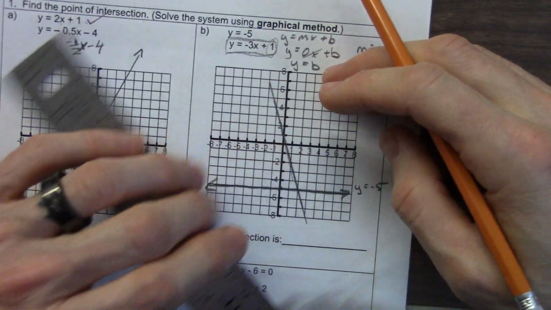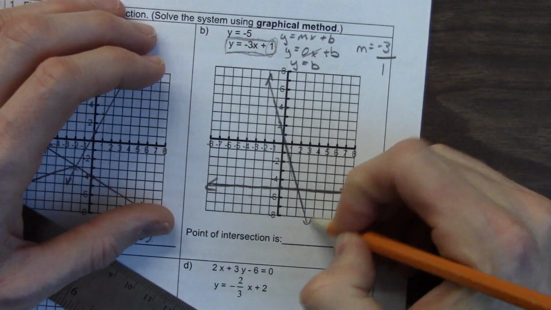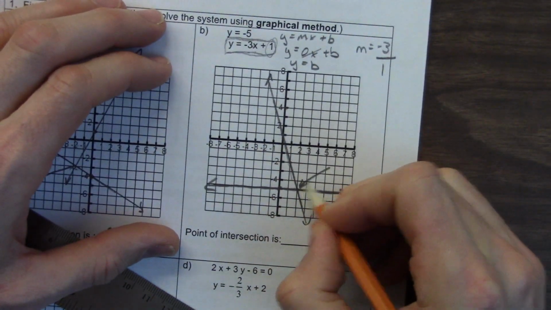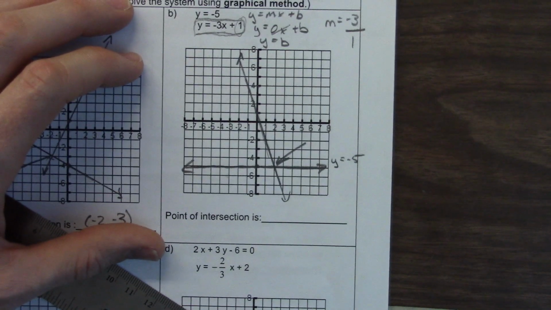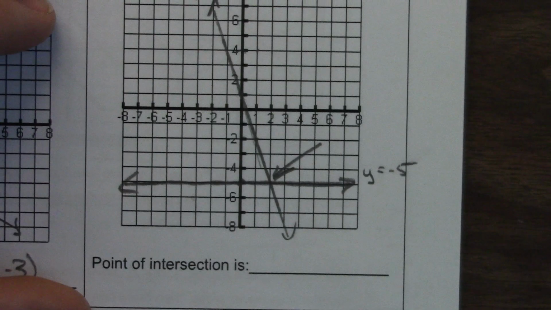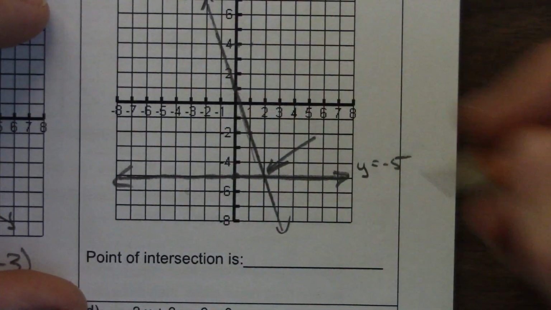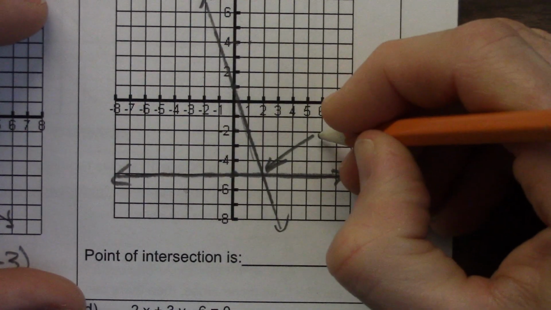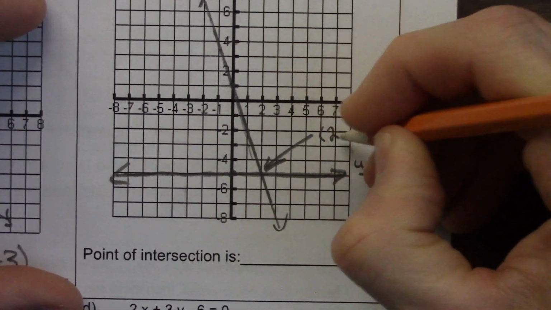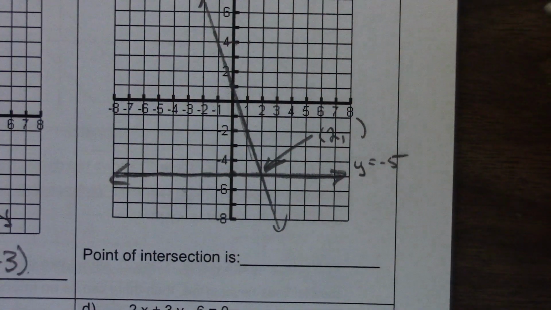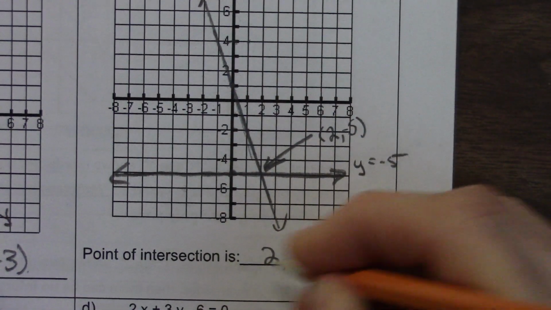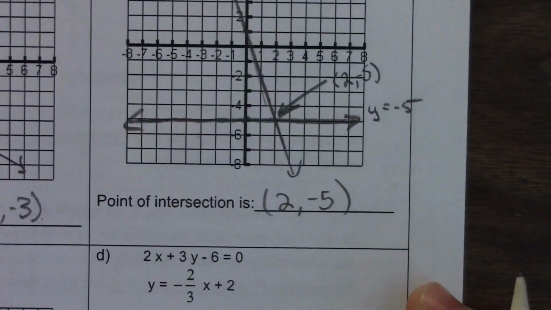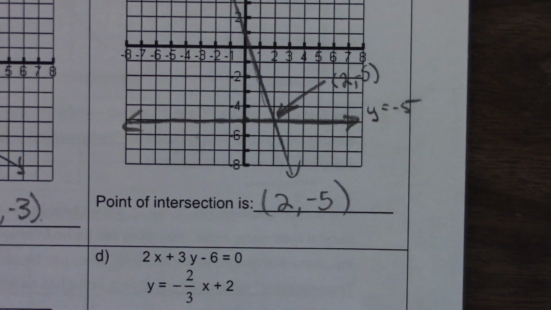Oh, perfect. I don't even have to check this one. Check that out. Right on. What's the point here, Milkius? 2, 5? Nope. 2 I like. Oh, 2, negative 5. Yeah. I got that one perfect. Any questions? All right.